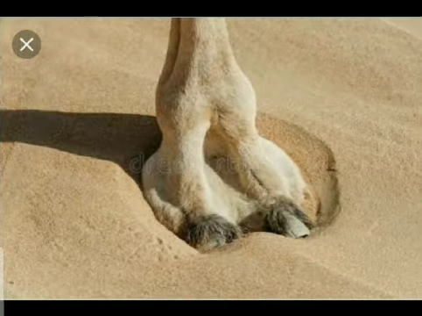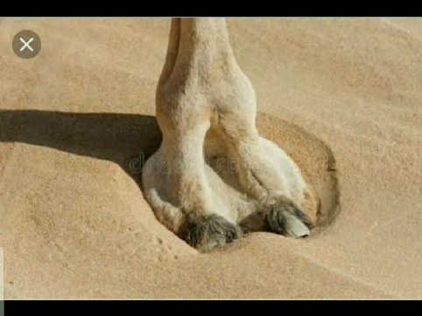Next example is that a camel can move more conveniently on sand as compared to a horse. The reason is that the camel has broader feet than the horse. The broader feet of the camel provide lesser pressure. Here again, area is more, pressure will be less. Broader here means more area.